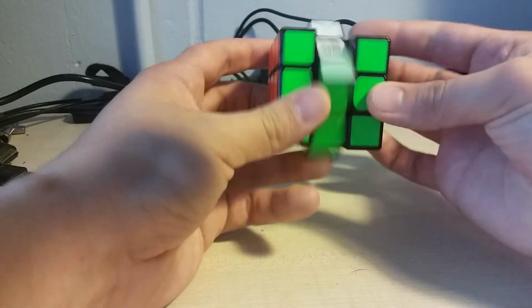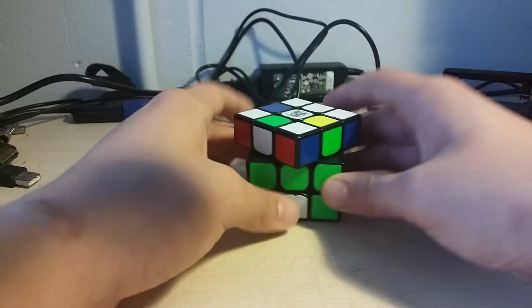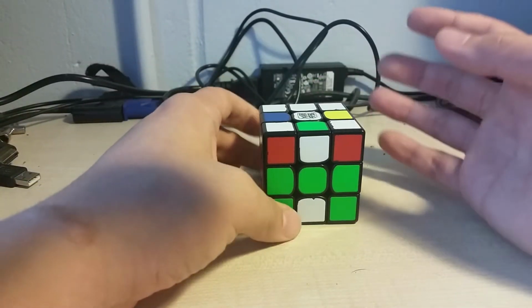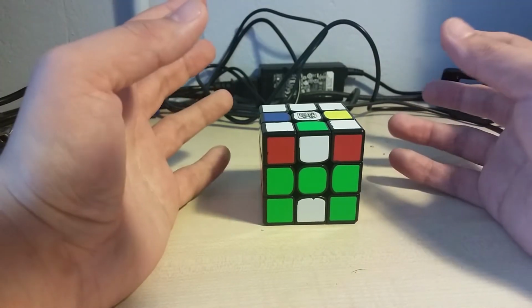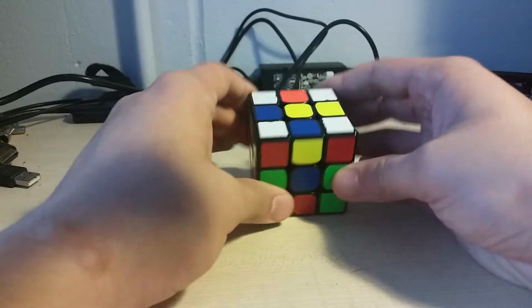So, for example, I'm just going to do a few more examples. It's essentially something you just look into deeper and deeper. The core idea is you just check what edges will pair up at some point after EO.